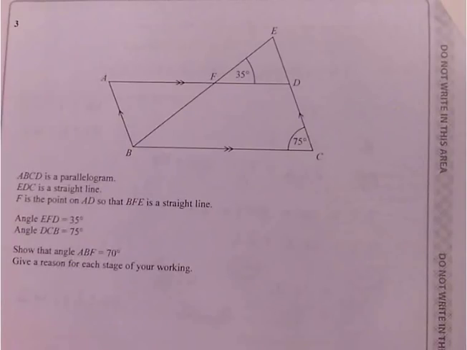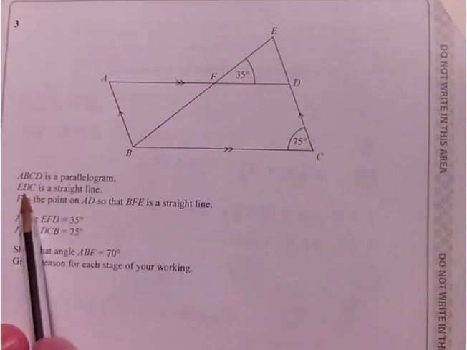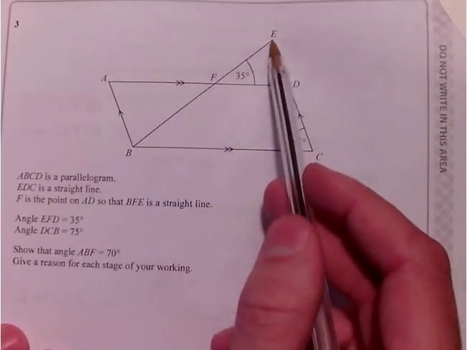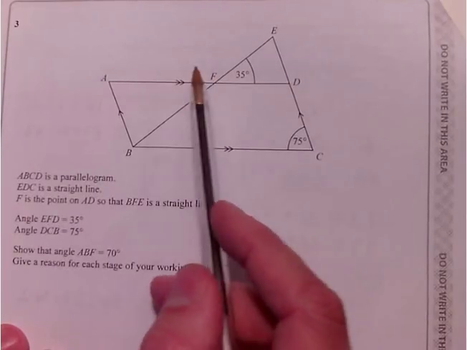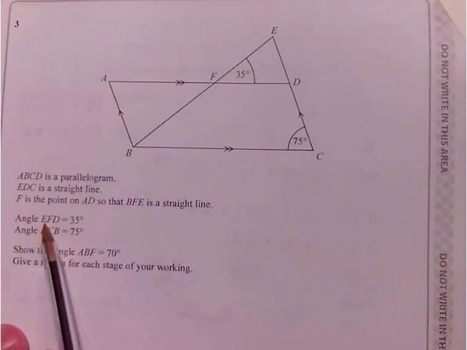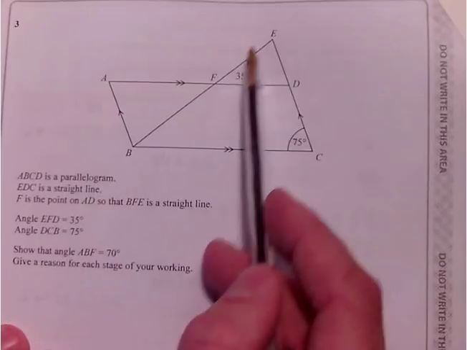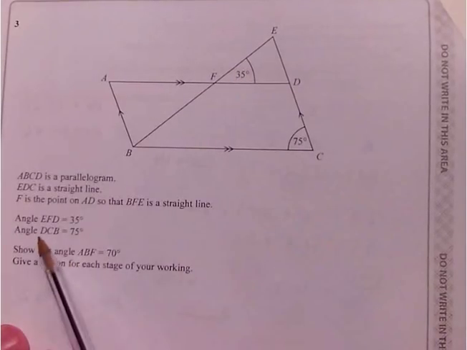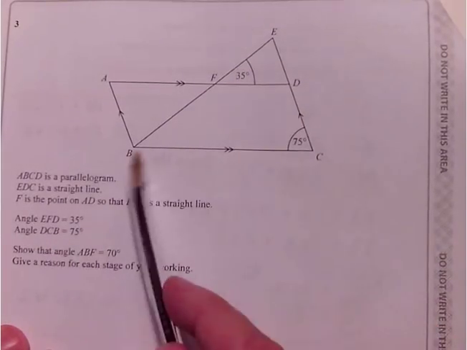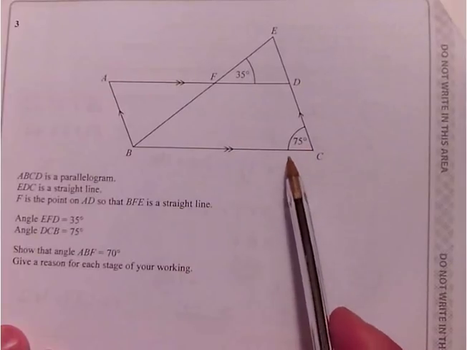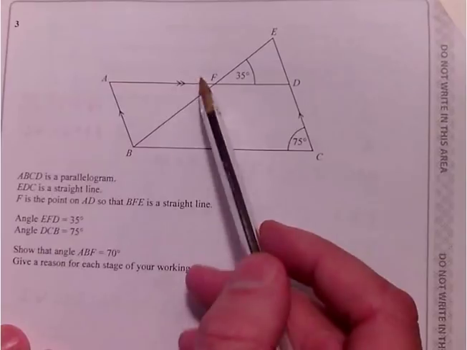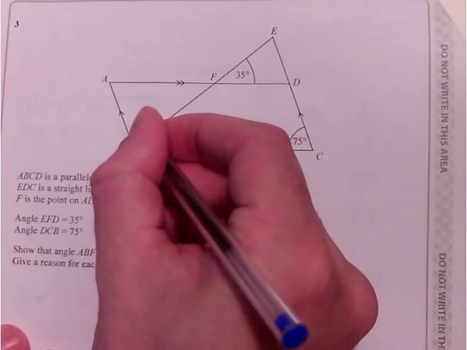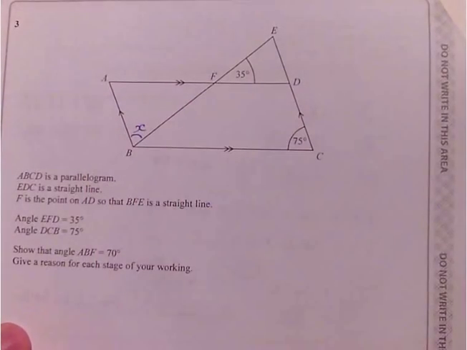So, question 3. ABCD is a parallelogram. EDC is on a straight line, EDC. F is a point on AD, so that BFE is a straight line. Angle EFD is 35, so that angle there is 35. DCB is 75, that angle there is 75. Show that angle ABF is 70. ABF, that's this angle. That's the angle we need to find.